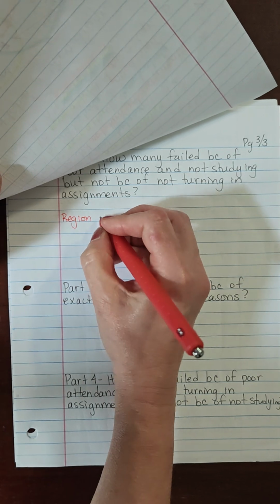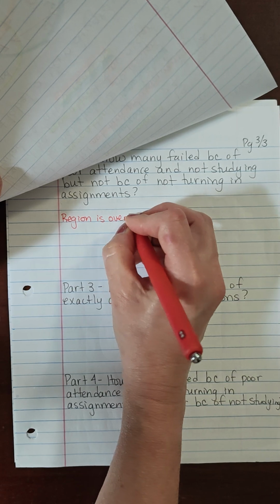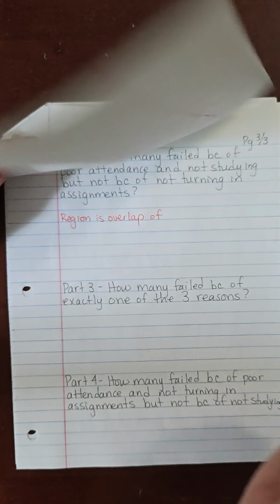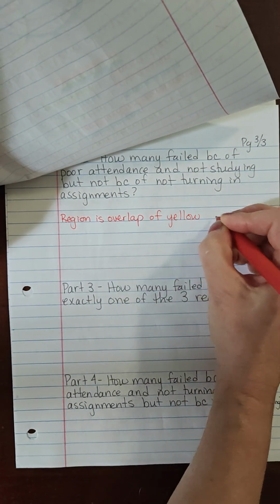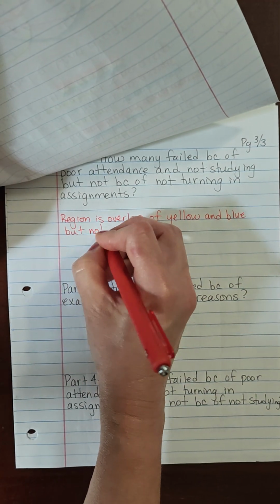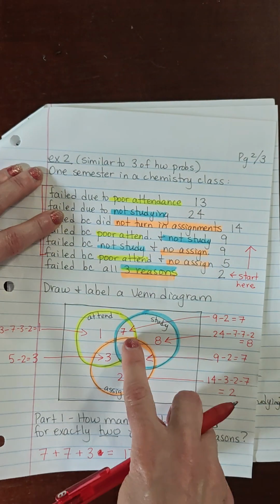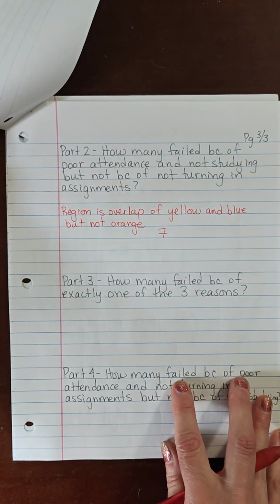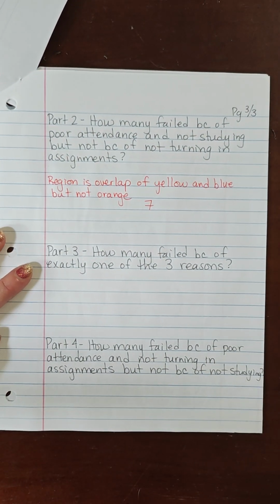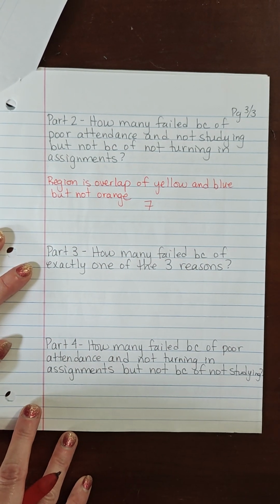So it's the region that is the overlap of the yellow and the blue, but not the orange. So we get that it's that 7 right there. It's incredibly wordy as to how this is, and so it really takes you a few times to read it to really process what it's asking.